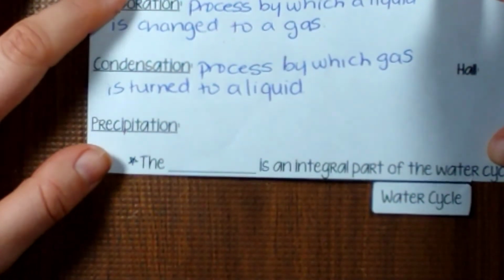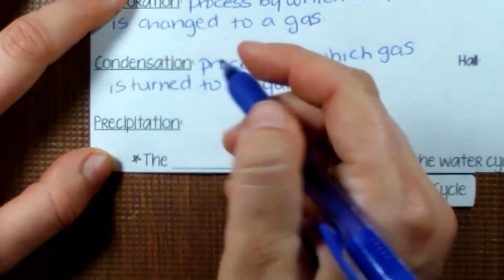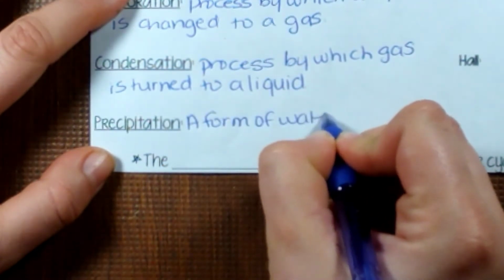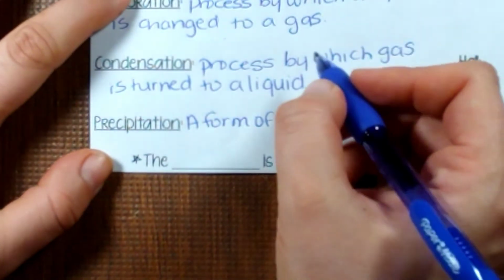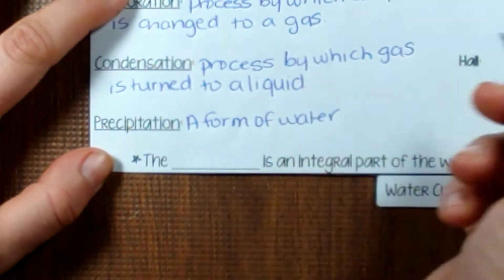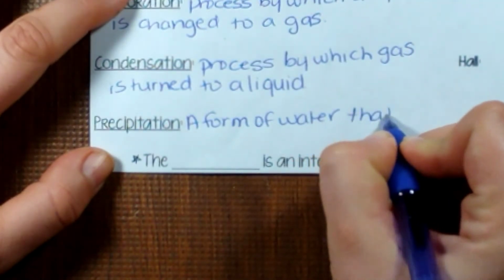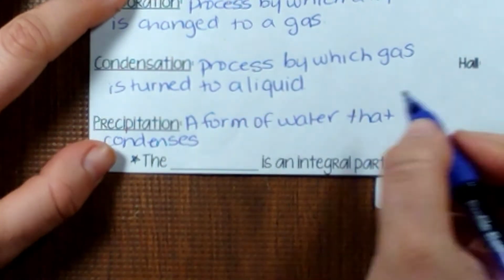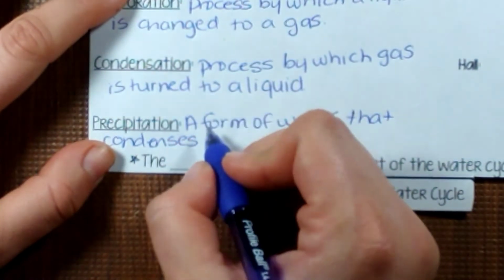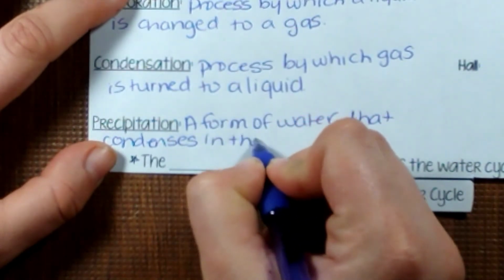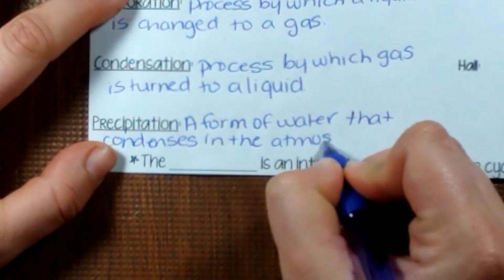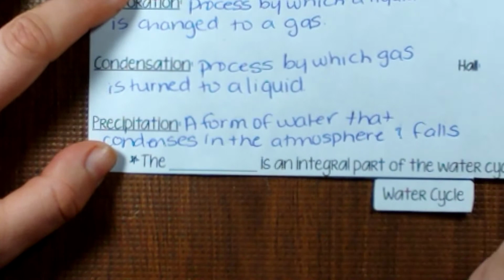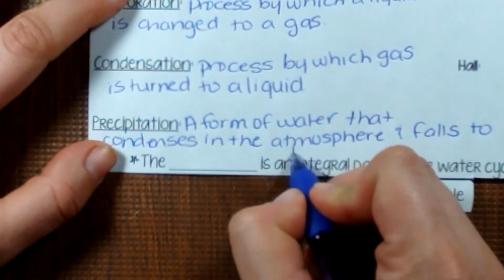And the last thing is precipitation, a form of water that condenses in the atmosphere and falls to the Earth's surface.